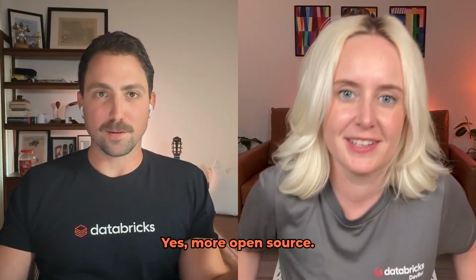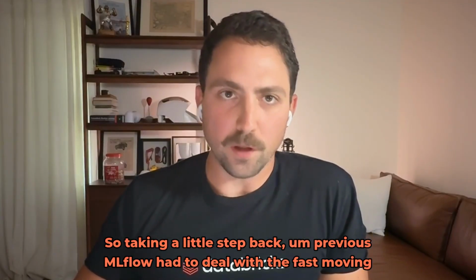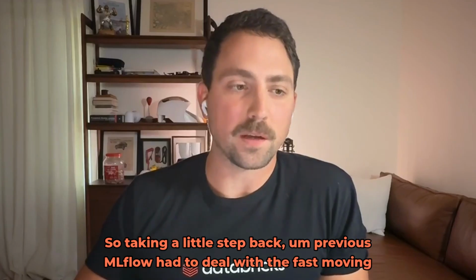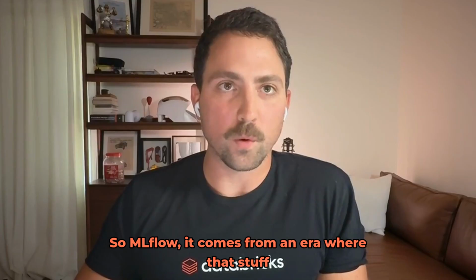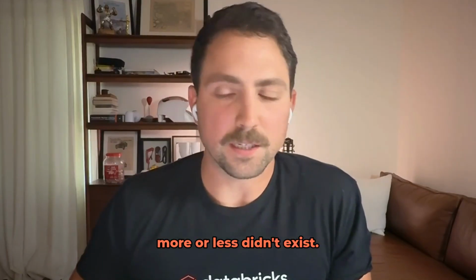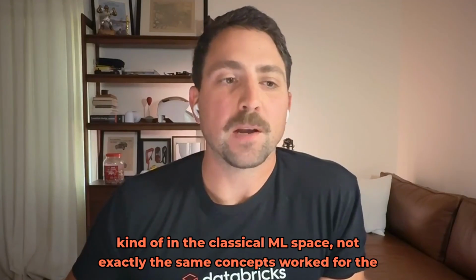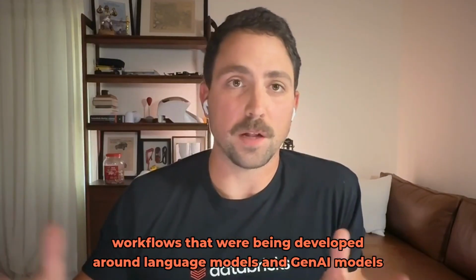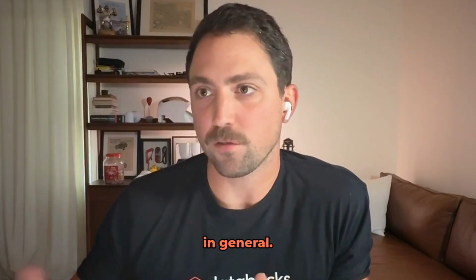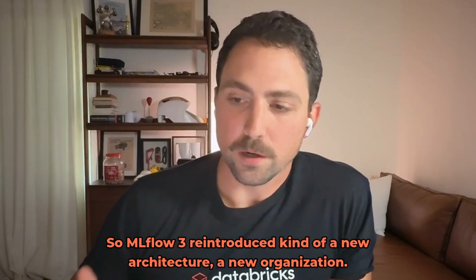Okay, my turn. What do we have next? MLflow 3. Yes, more open source stuff. Taking a little step back, previous MLflow had to deal with the fast-moving LLM and GenAI space. MLflow comes from an era where that stuff more or less didn't exist. As you're iterating on a model and trying to improve it in the classical ML space, not exactly the same concepts worked for the workflows being developed around language models and GenAI models in general. So MLflow 3 reintroduced a new architecture, or new organization.